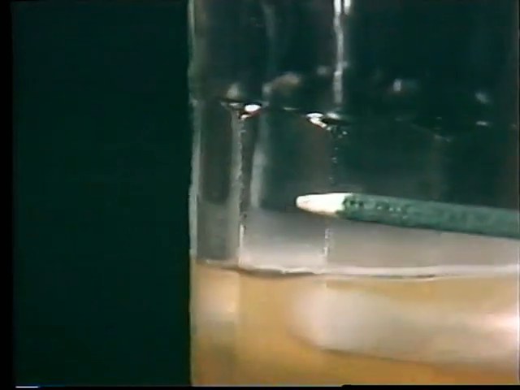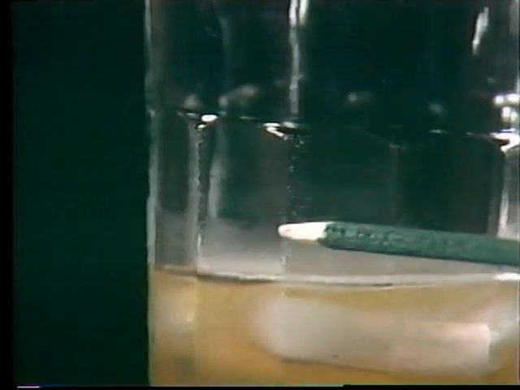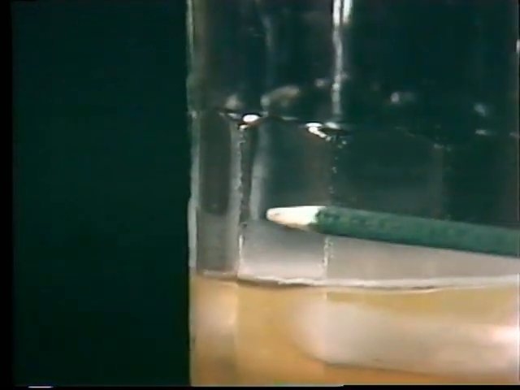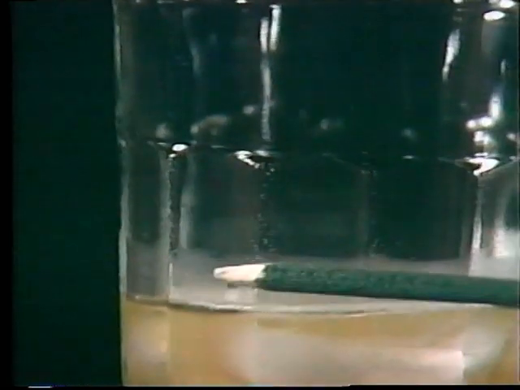This line, the level where the condensation ends, marks the dew point of the air. Up to this line, the temperature of the glass is at or below the dew point of the air. It's cold enough to condense moisture out of the air.